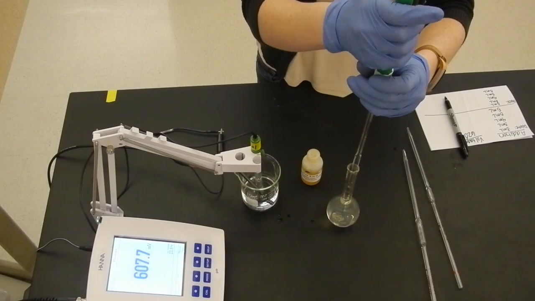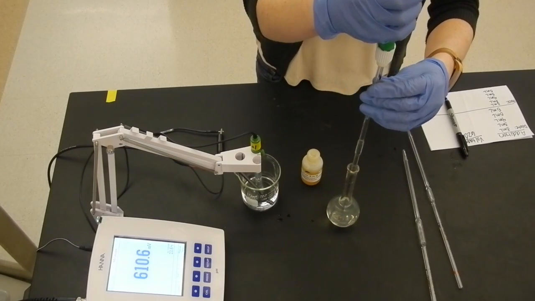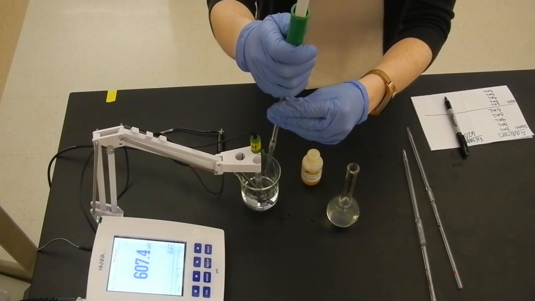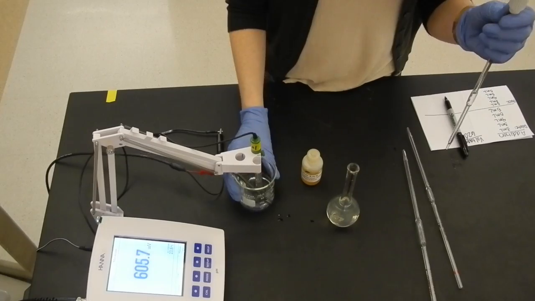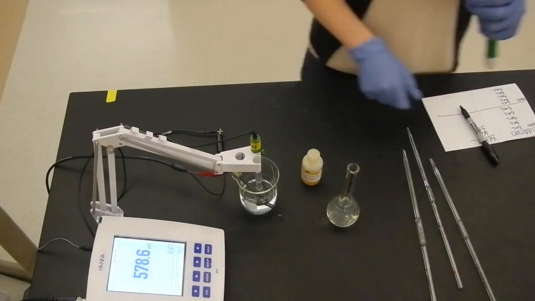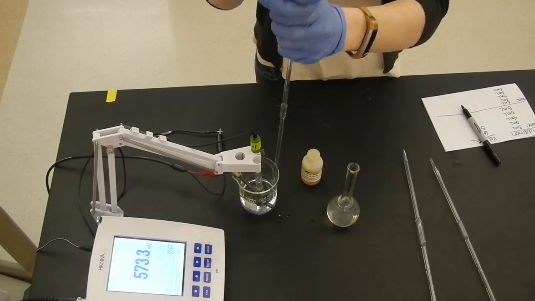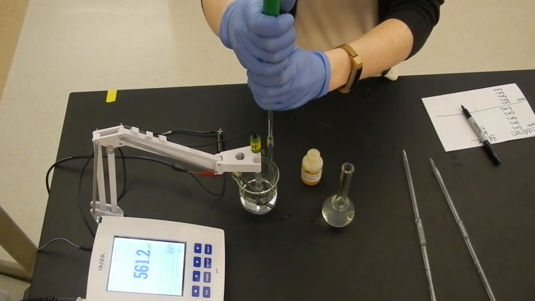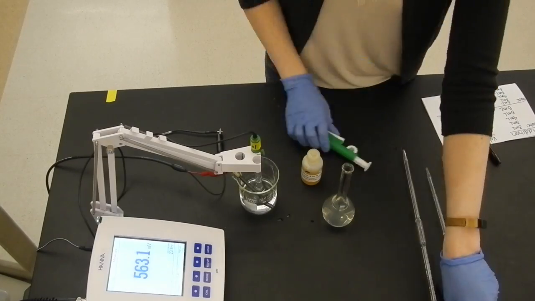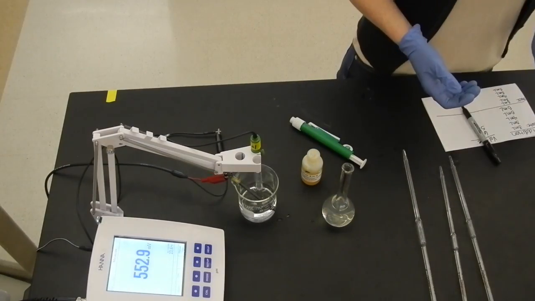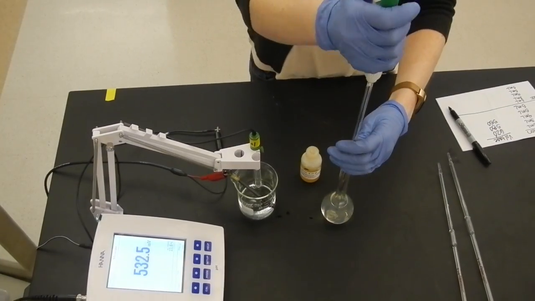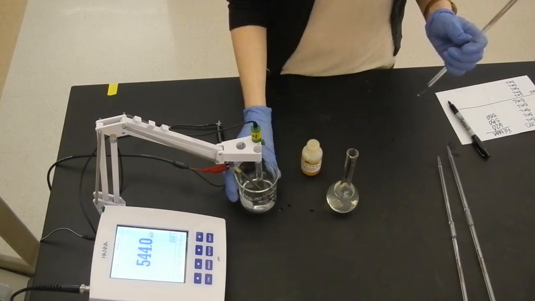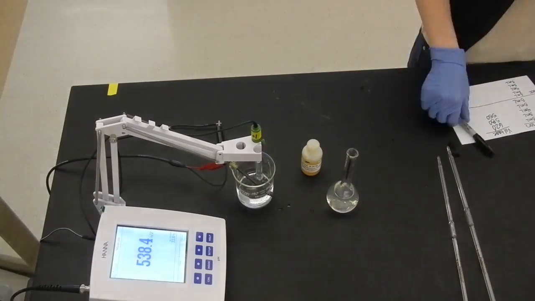This is repeated for several more additions of the dilute iron 2 solution, followed by several additions of the stock iron 2 solution. Remember to mix the reaction beaker and record the millivolt reading with each addition. Once 10 readings have been made, we will be ready to move on to part 2 of the lab.